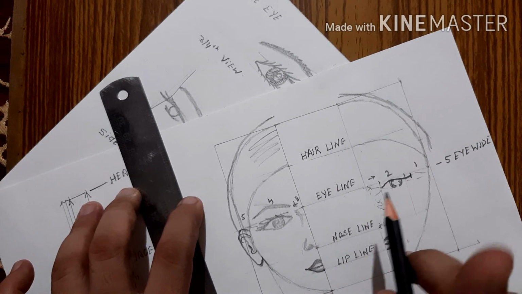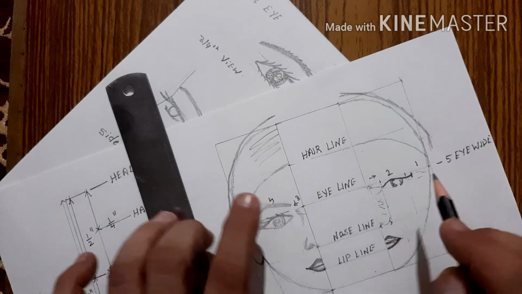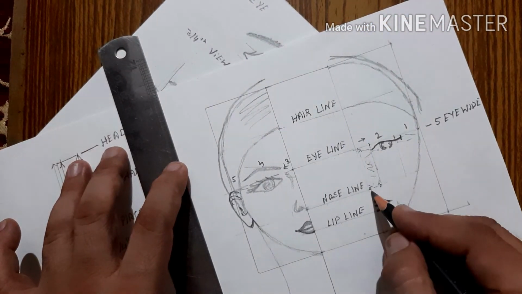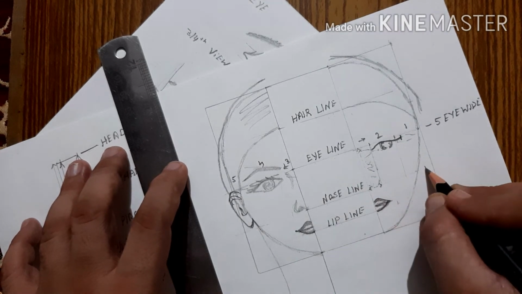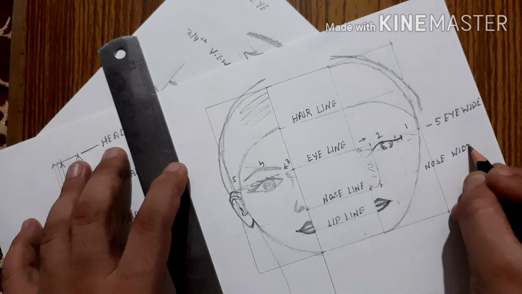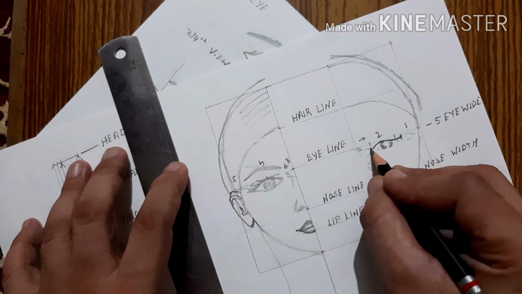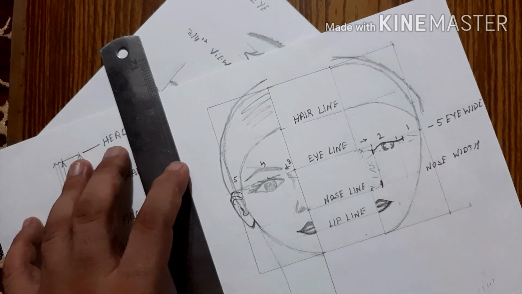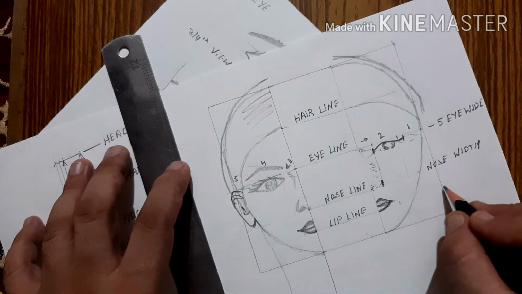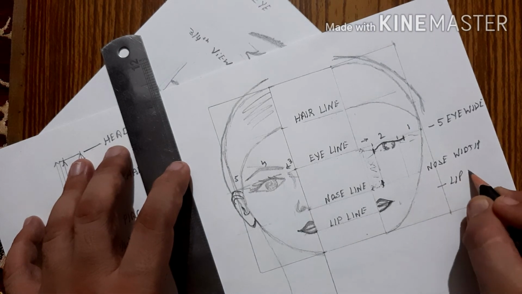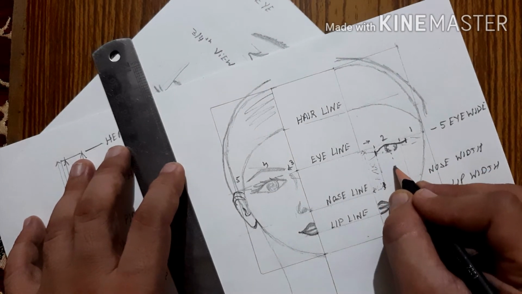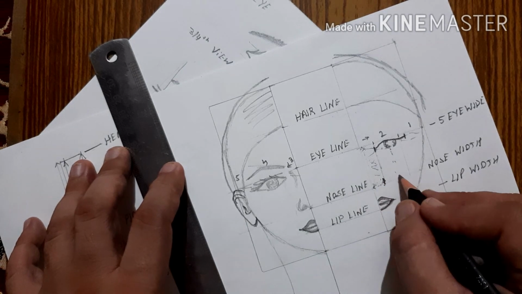Eyebrows are generally wider than eyes. And the nose width generally is the gap of the middle area. The bottom of the nose generally is as wide as the gap of the eye. Both eyes are this. But in fashion figures, you may make it a little bit narrower, right? The width of the lip generally touches the inner part of the retina.